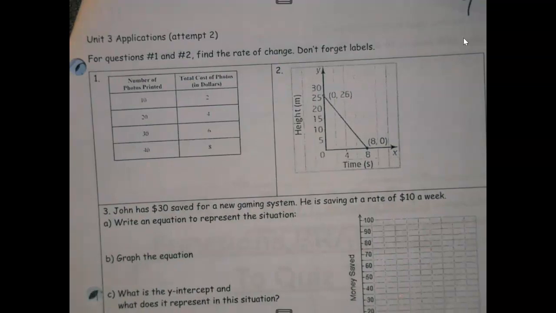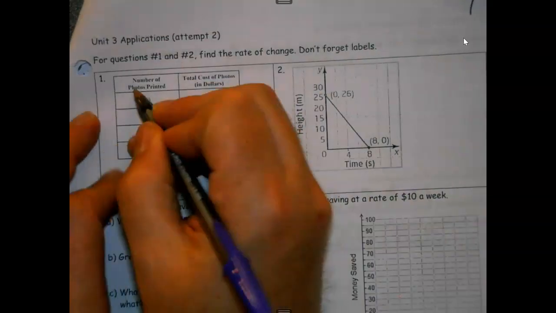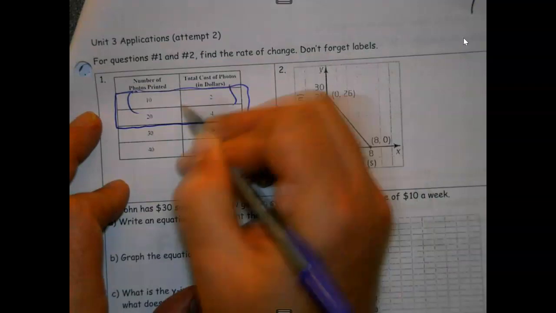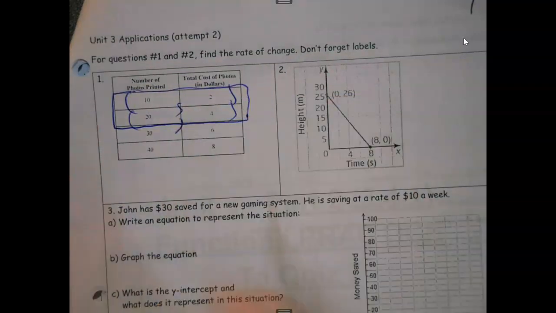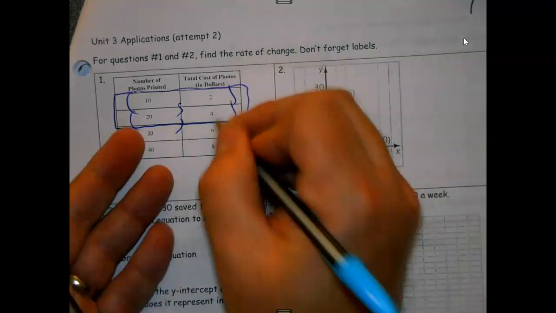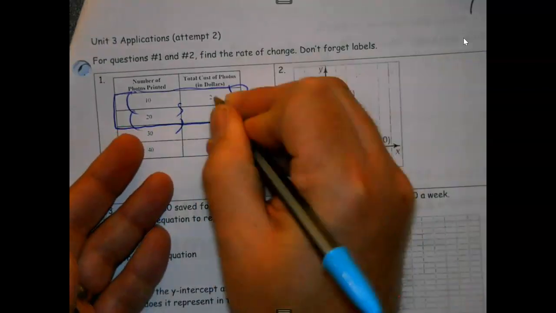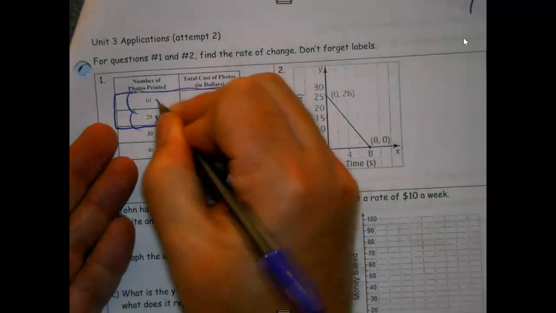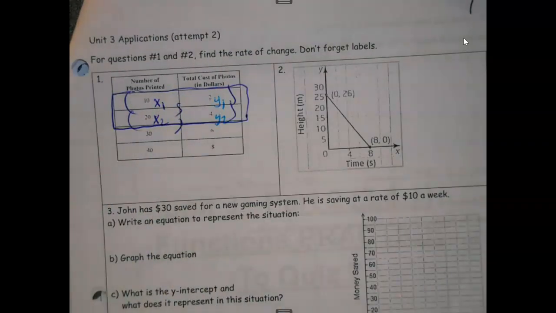So here, find the rate of change. Don't forget your labels. Okay. We're going to pick any 2 points you want. These are coordinate points. We're going to do the exact same thing that we just did in the last ones. These are my y's. These are my x's. So if I've got to flip back and forth, I'll do that.